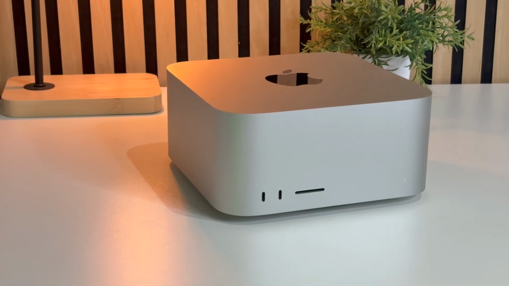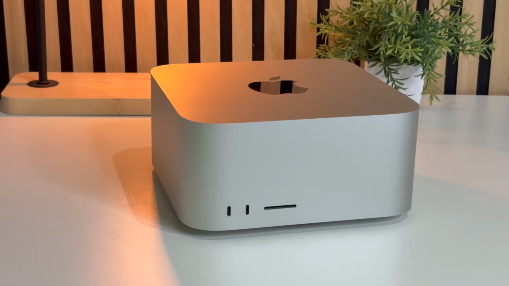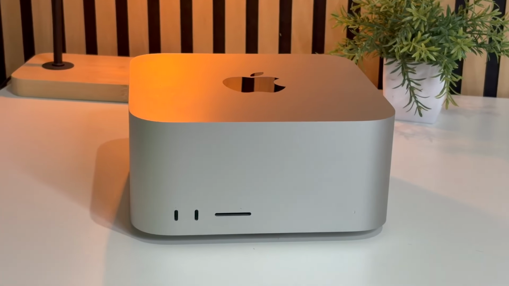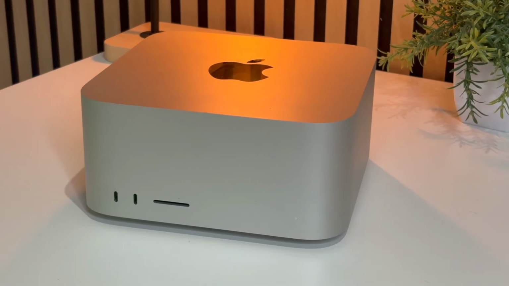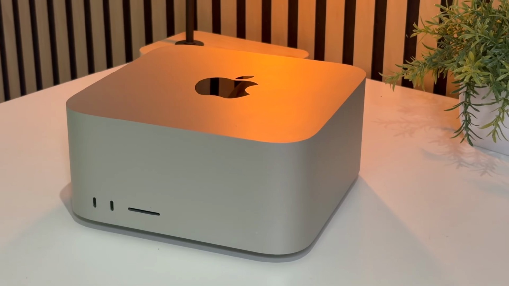But perhaps the biggest story is how much faster the M5 Ultra is compared to the M3 Ultra, particularly when we start looking at graphics and also that local AI performance. There is a catch though, and that is the price has gone up, and if you want the new M5 Ultra Mac Studio, it has gone up quite a lot. Now, the new Mac Studio is available to pre-order right now and officially arrives on September 22nd.